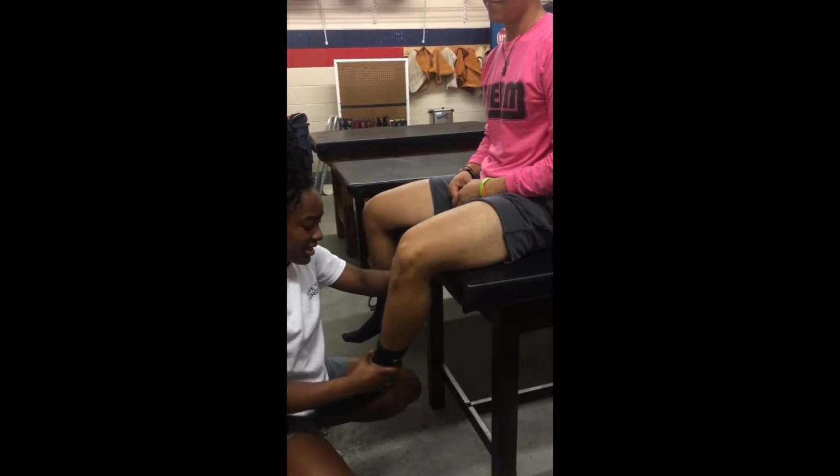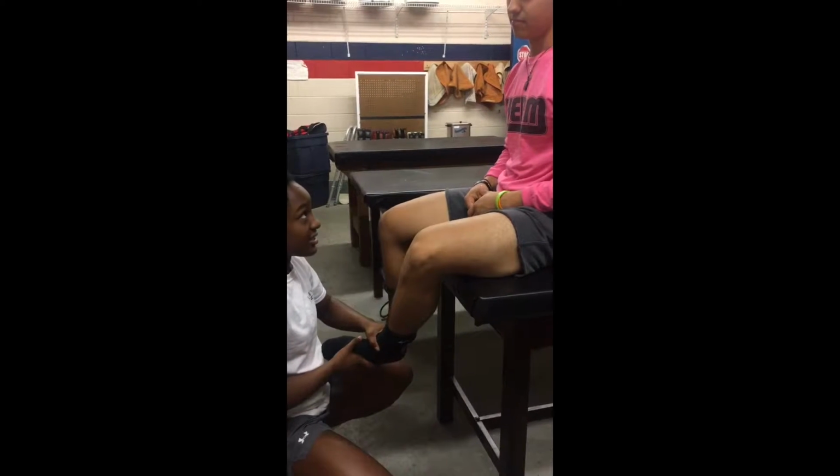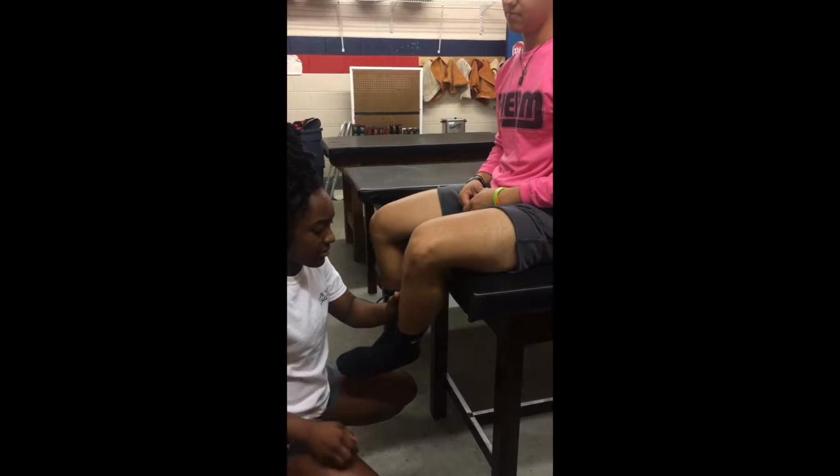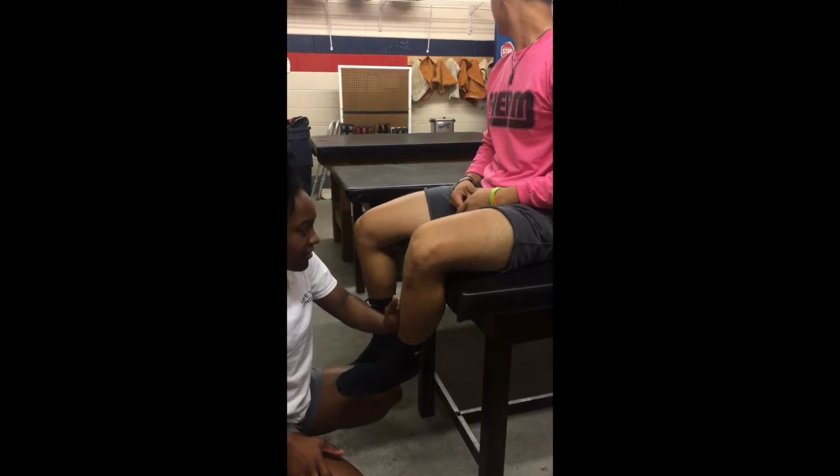All right, and now I'm gonna test external rotation. I'm gonna need you to hold your leg like this, and I'm gonna try and push you out. Ready, go. 1, 2, 3, 4, 5.